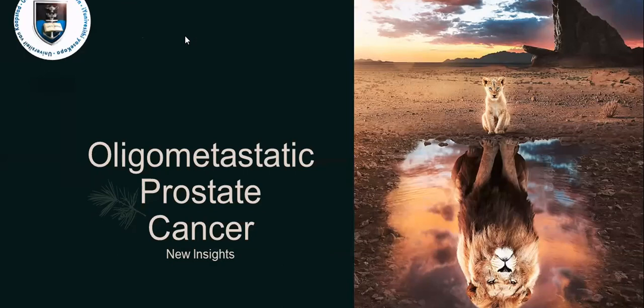I guess my job in discussing metastasis of prostate cancer is quite easy now. Just from the start, looking at the picture on the screen, there are two things I think about. One is me thinking about this vast topic and how I'm standing in front of it. The other is that oligometastatic prostate cancer is a real big lion in the long run. So that's what I wanted to bring out from putting up this slide.